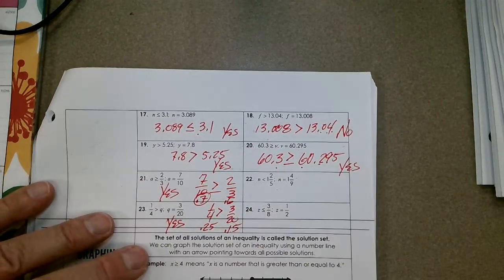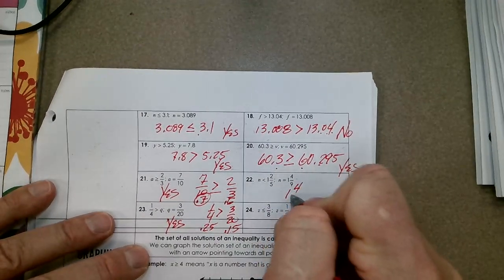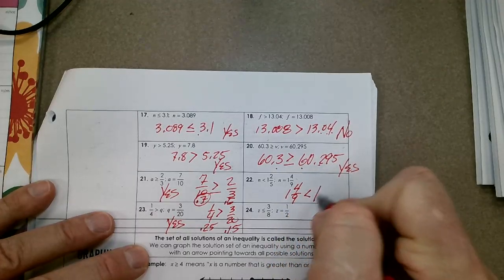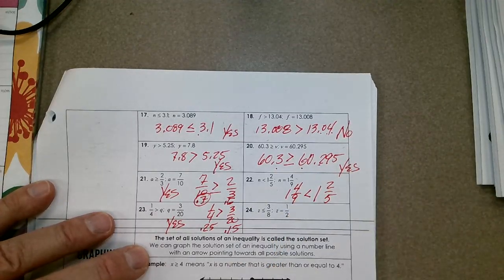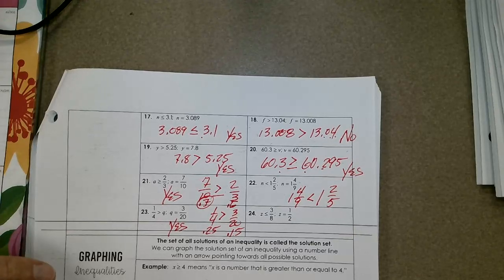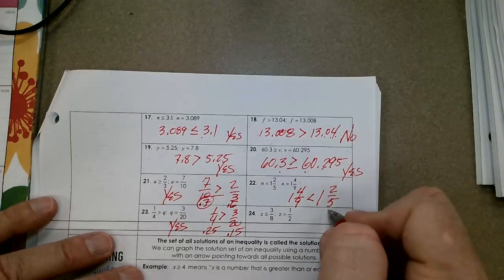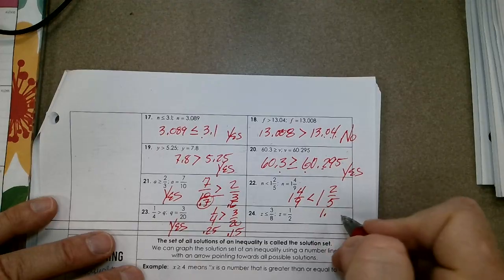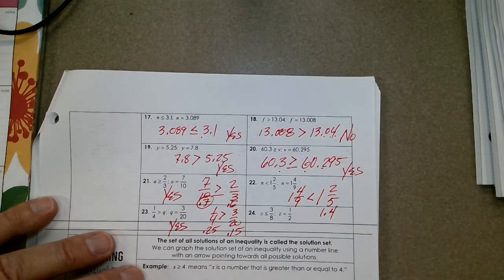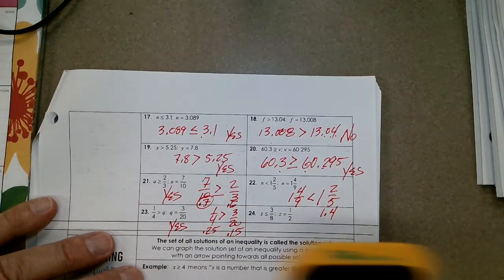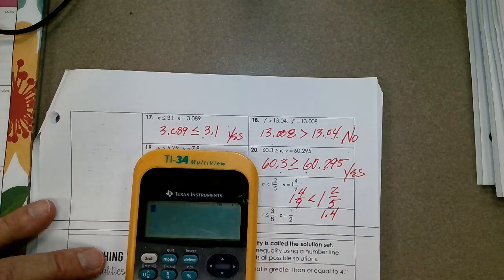Next up, 22. Is 1 4/9 less than 1 2/5? Okay. Well, I know 2/5 is 0.4, so that's 1.4. But 4/9 I'm kind of unsure, so let's check that one.